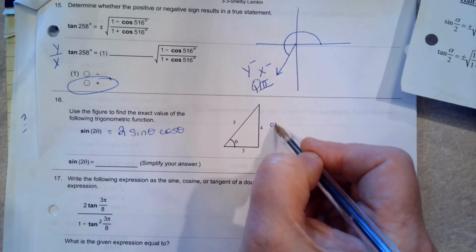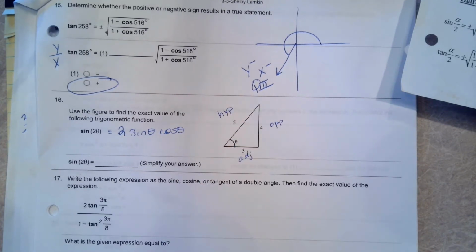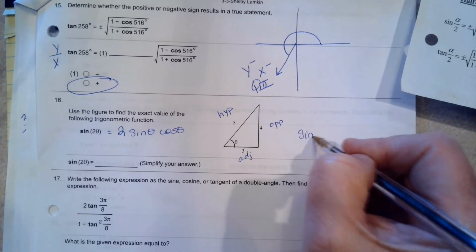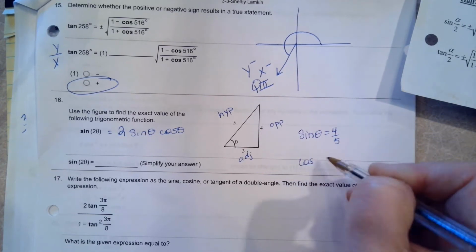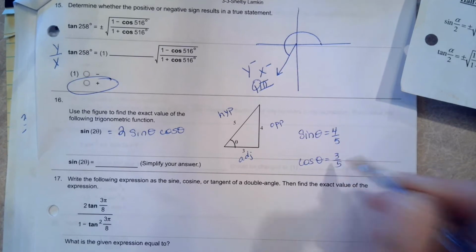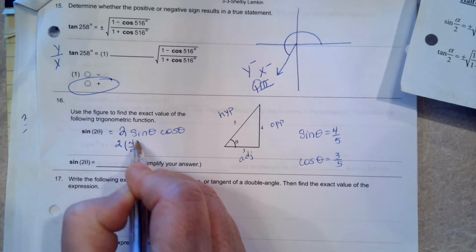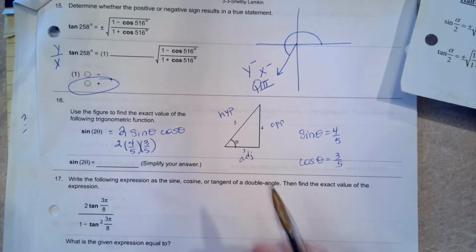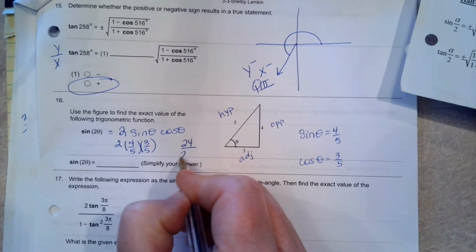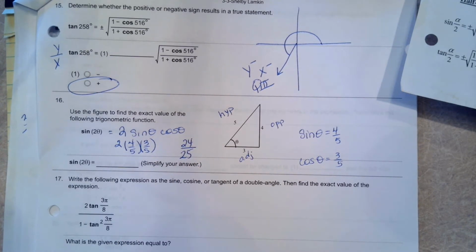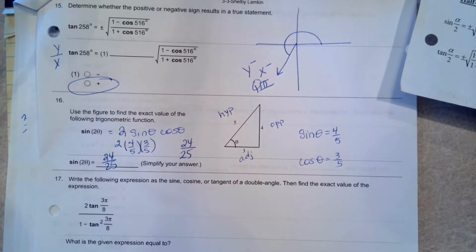Here's theta, this is the opposite, this is the adjacent, this is the hypotenuse. The sine of theta is 4/5, and the cosine of theta is 3/5. So this is 2 times 4/5 times 3/5. So 2 times 4 is 8, and 8 times 3 is 24. 5 times 5 is 25, and you can't simplify that anymore. So this answer is 24 over 25.